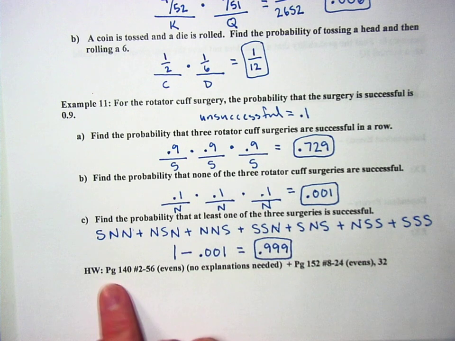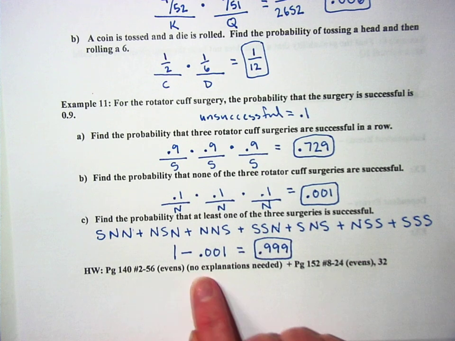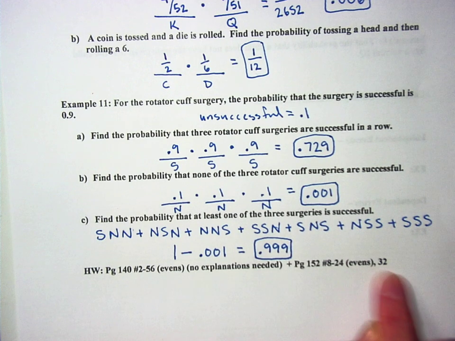All right. The assignment is on the bottom of the sheet. It's evens. You do not have to explain anything. And then these ones are also evens, and then number 32. So go ahead and go through them. The answer key should be provided by Mr.